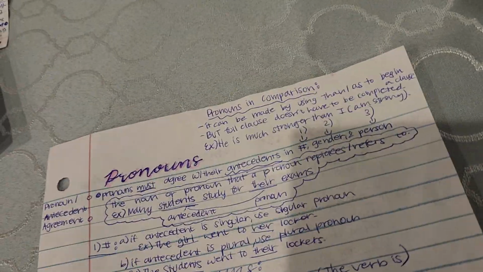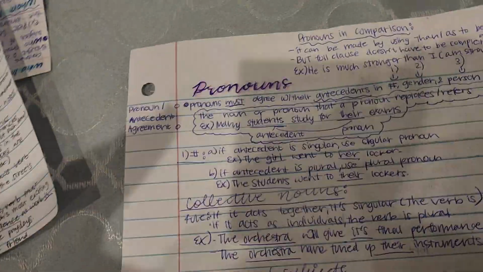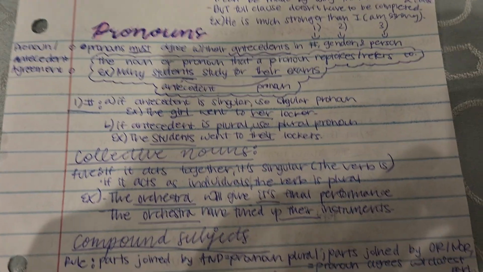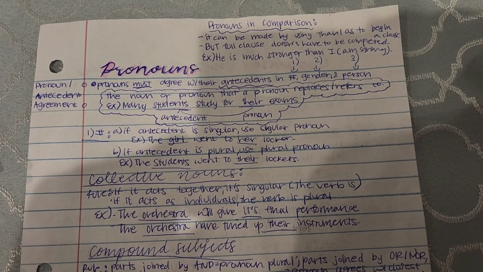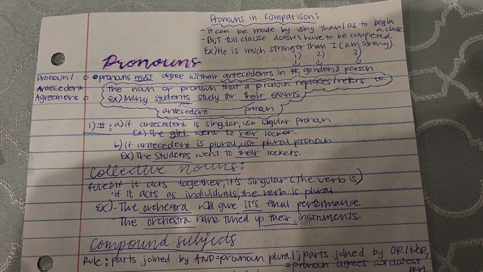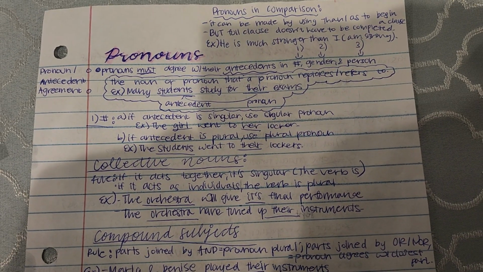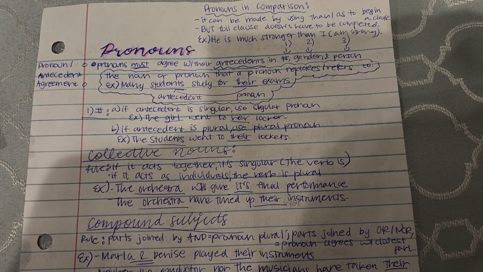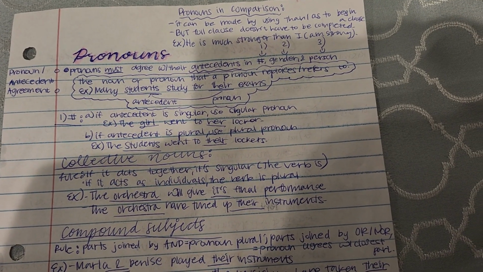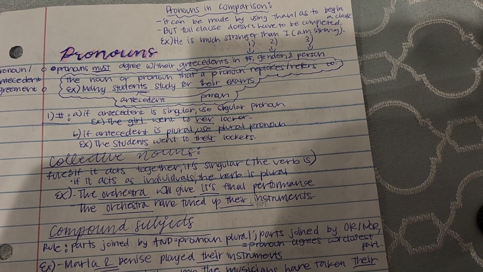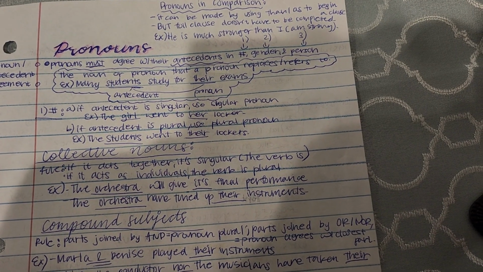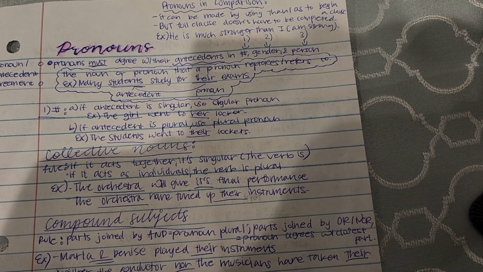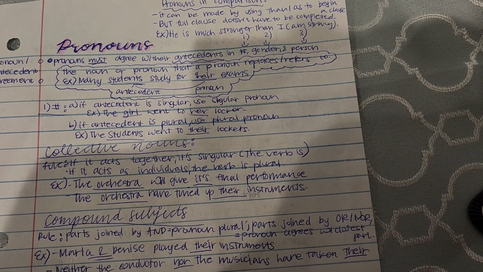Moving on to the next set of notes. So we're going to go ahead and look at pronouns. So you might ask, what are pronouns? Well, pronouns, as you know, are basically specific nouns. Pronoun antecedent agreement: pronouns must agree with their antecedents in number, gender, or person. The antecedent is the noun or pronoun that a pronoun replaces or refers to.